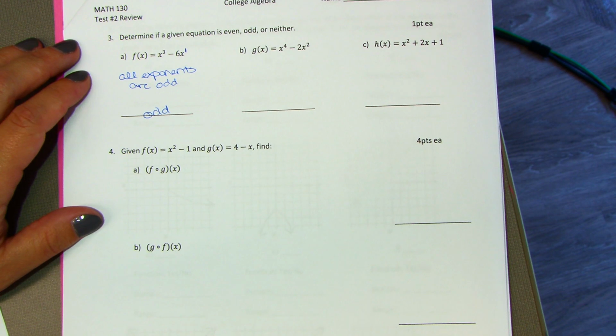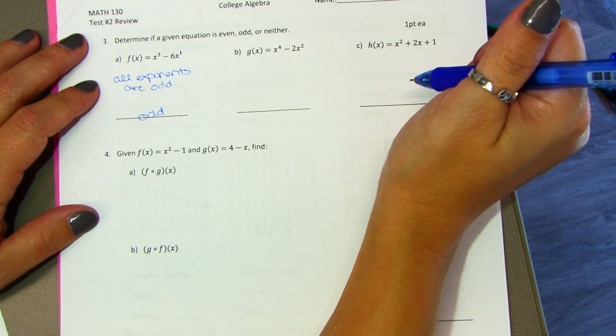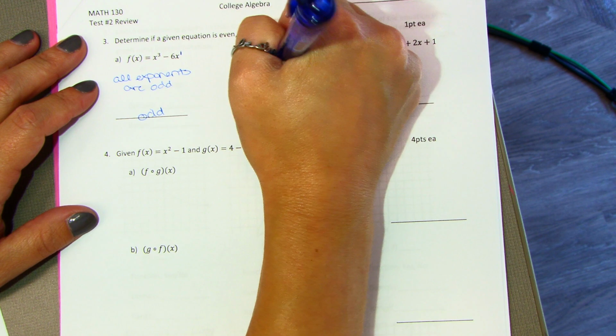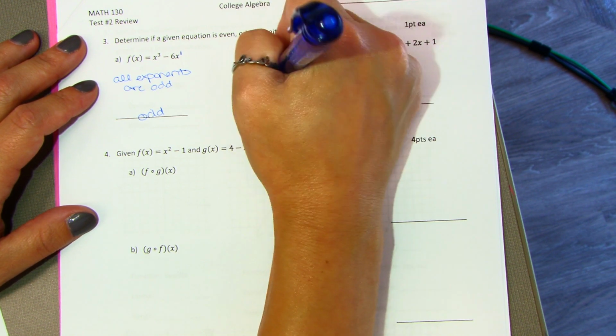For g of x, we have x to the fourth minus 2x squared. In this case, all of our exponents are even. 4 and 2 are even numbers. And if all of our exponents are even, then we have an even function.